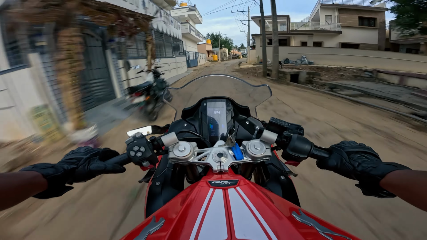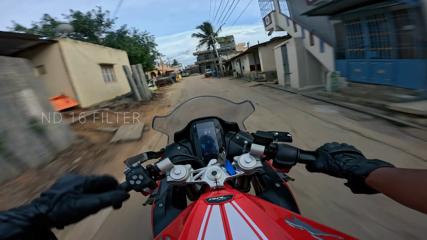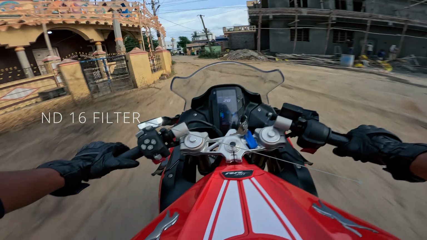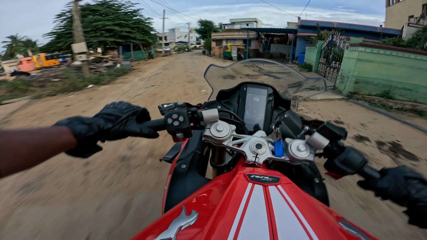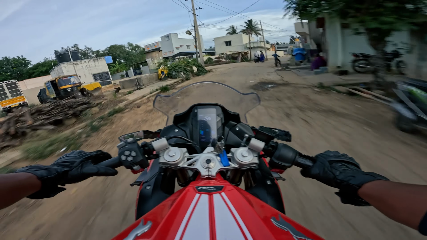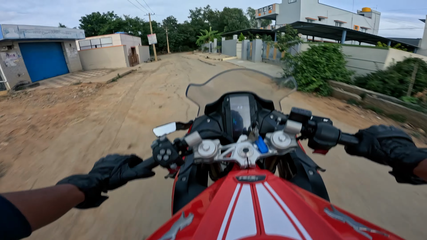So yeah, the current ND filter I'm using in this clip is ND16. ND16, the number is basically the amount of light the camera lets enter.